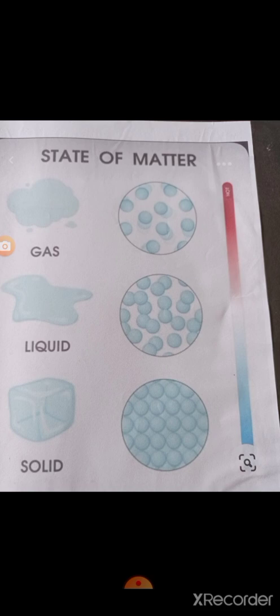See, they are closely packed, and the arrangement of tiny particles in solid are closely packed. So these particles have given the solid a definite shape and definite volume.